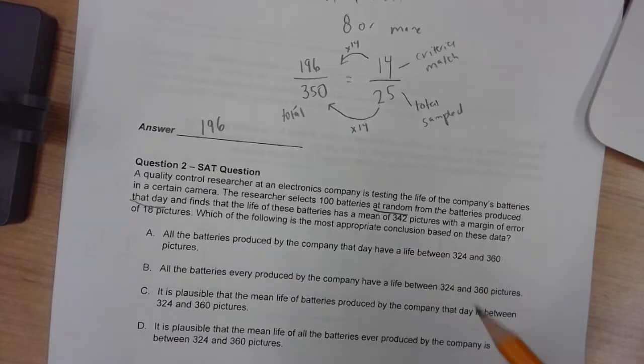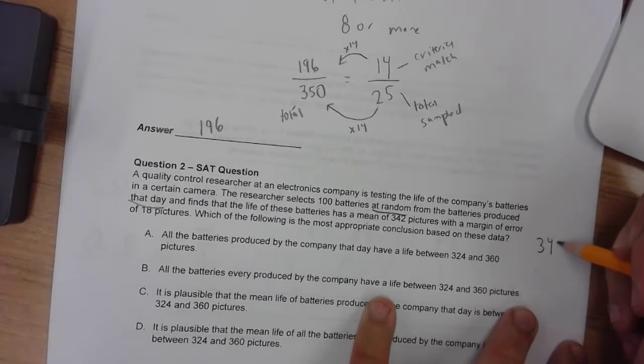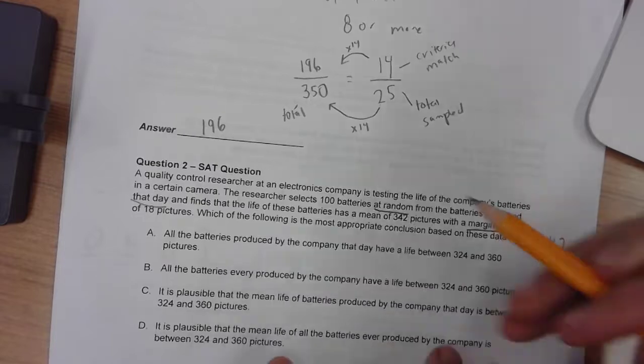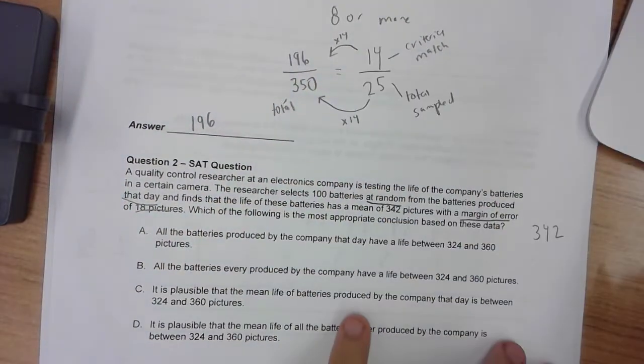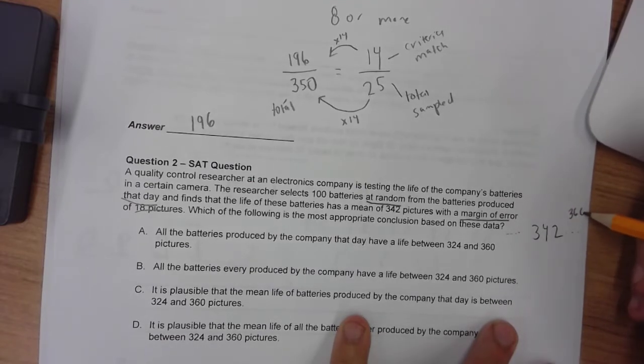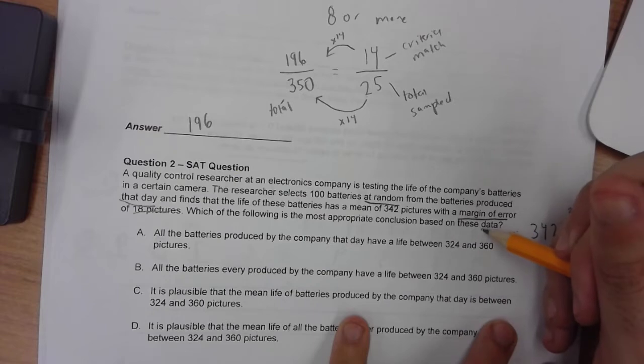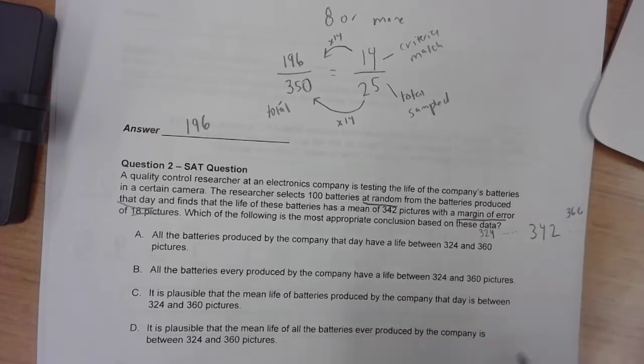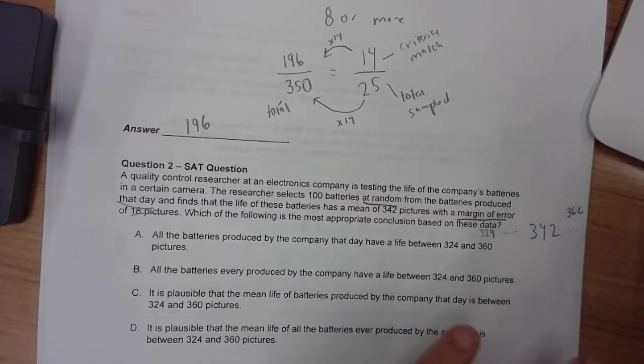Interesting. So the mean is 342. That is my average. However, because there's an error that can possibly exist of 18 pictures, it can be 18 less or 18 more. 18 more would lead me to 360, and 18 less would lead me to 324.